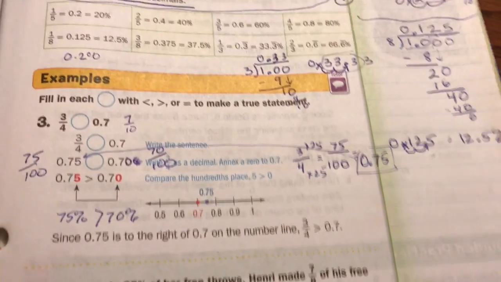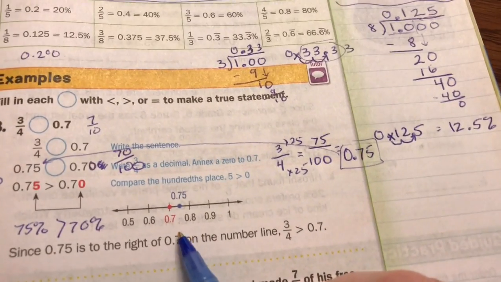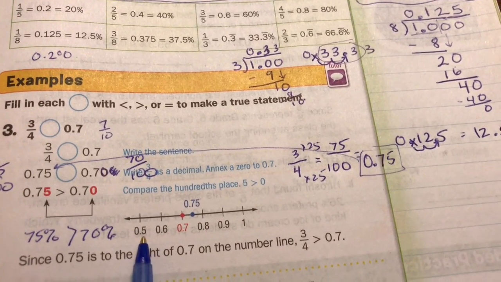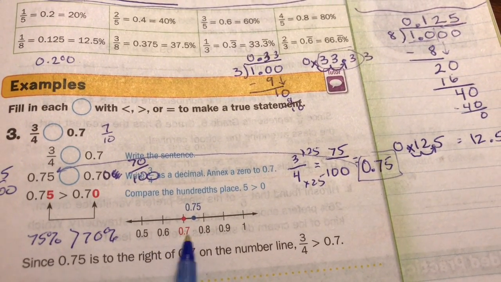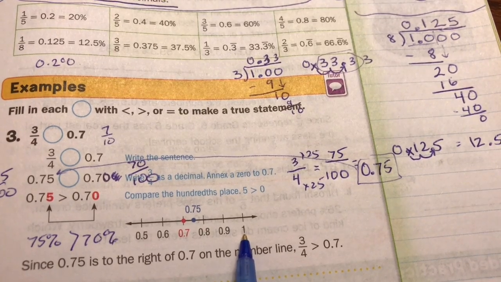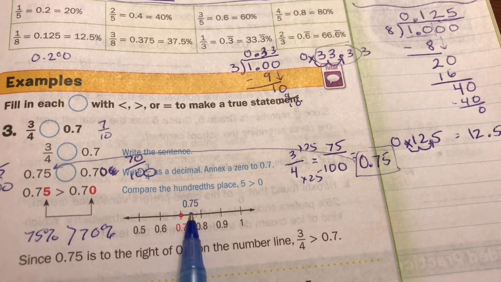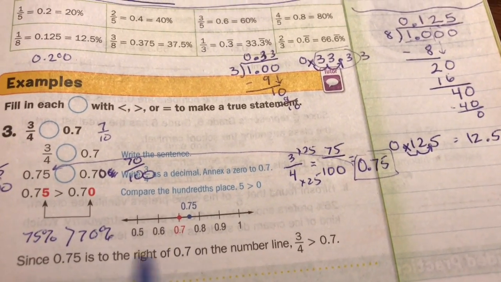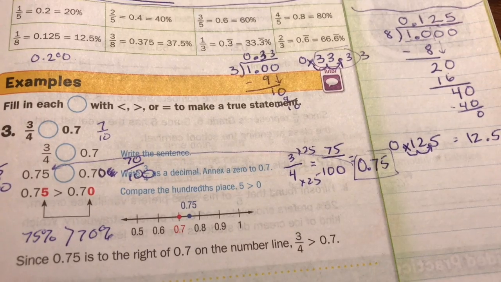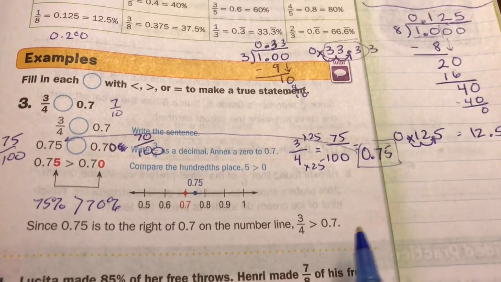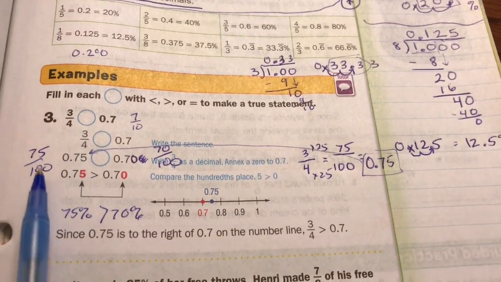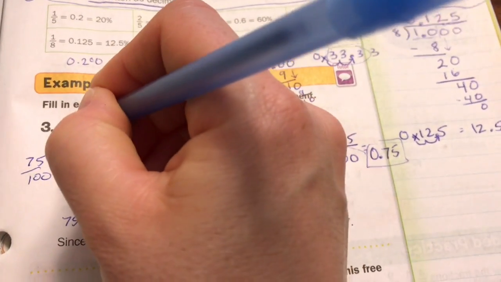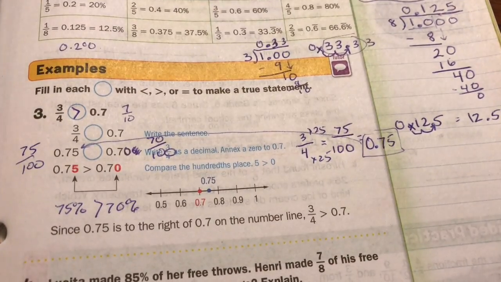They all intermix, fractions, decimals, percents. Look at this number line because this is going to give you a visual. Here's a half, or 5/10, 6/10, 7/10, 8/10, 9/10 in a whole. See how 0.75 is greater than 0.7. That's just a visual to remember, especially if you're a visual person and you need to see it. So our answer here is 3/4, because that was 75 hundredths, is greater than 7/10. So here is the answer.